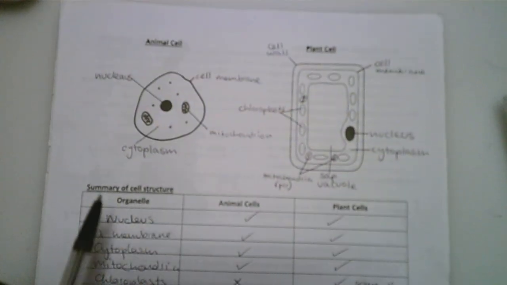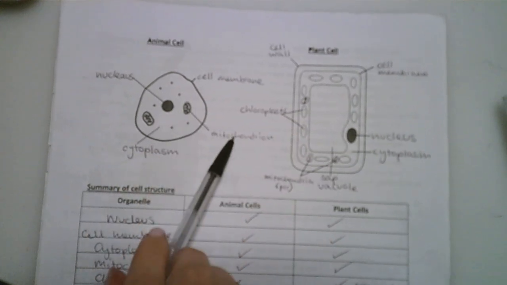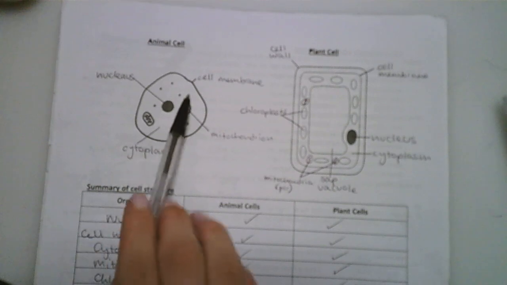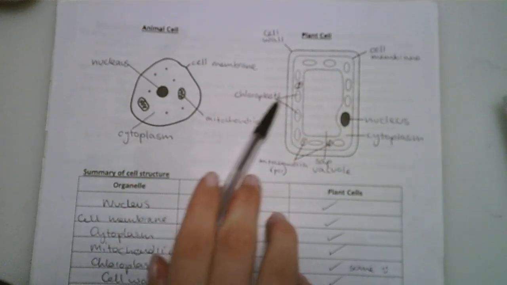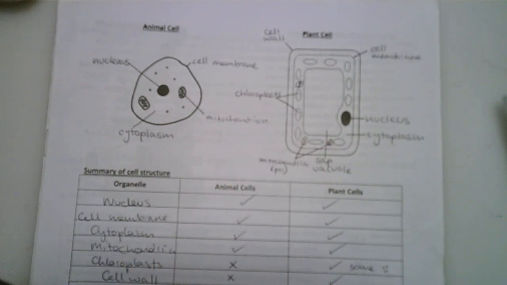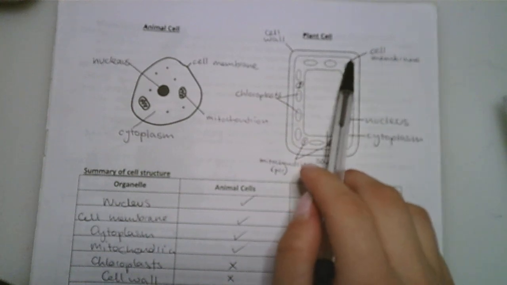So you need to be able to remember the nucleus, which looks very similar in both diagrams, the mitochondrion, which is just a wiggly thing, cytoplasm, cell membrane. And then you need to be able to label the chloroplasts, the mitochondria, which is plural, the sap vacuole, the cell membrane, and the cell wall.